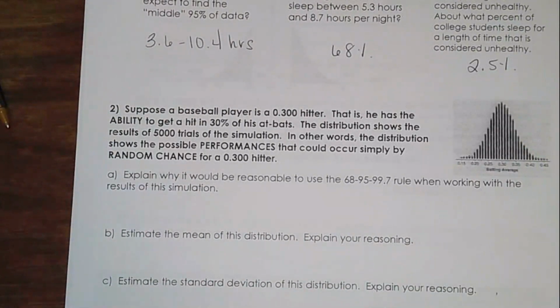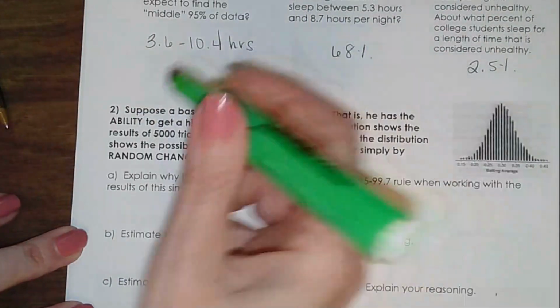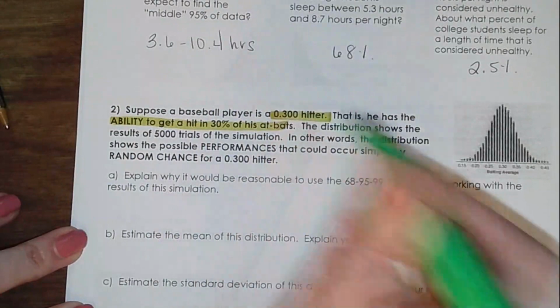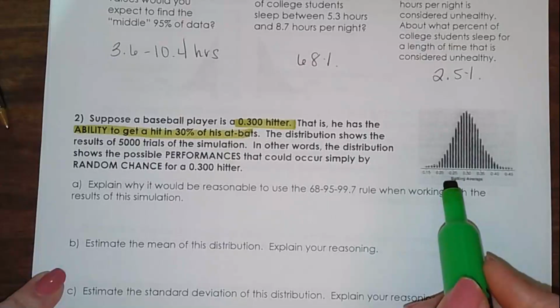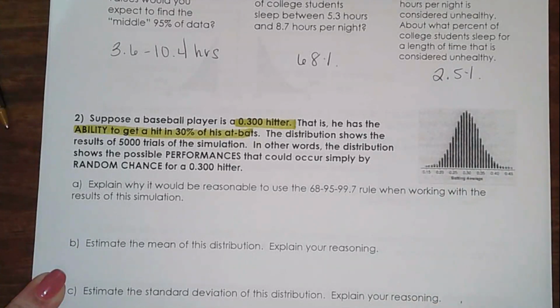Okay, last question. It says, suppose a baseball player is a .300 hitter. What does that mean? That means their ability to get a hit anytime they go up to bat is 30%. The distribution right over here shows the results of 5,000 trials in the simulation. So it shows all the possible performances that could happen by random chance to this hitter, given the fact that they really are a .300 hitter, or that they really do get a hit in 30% of their at-bats.